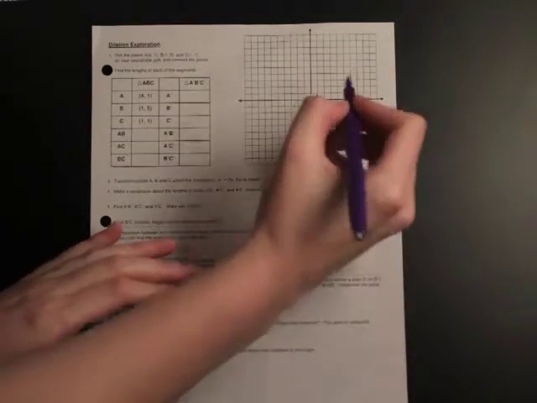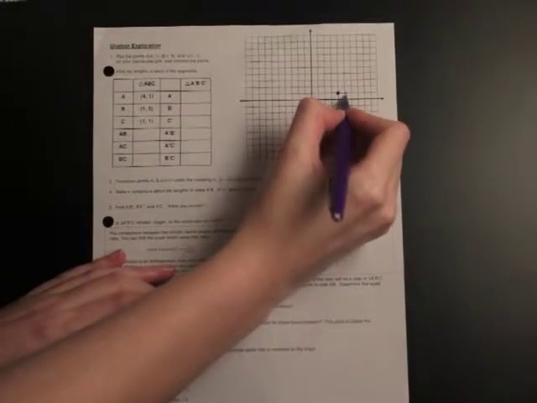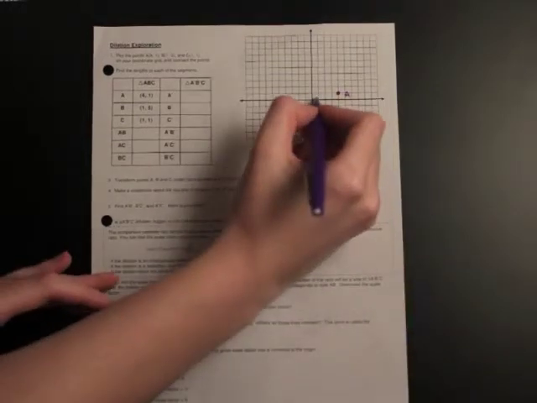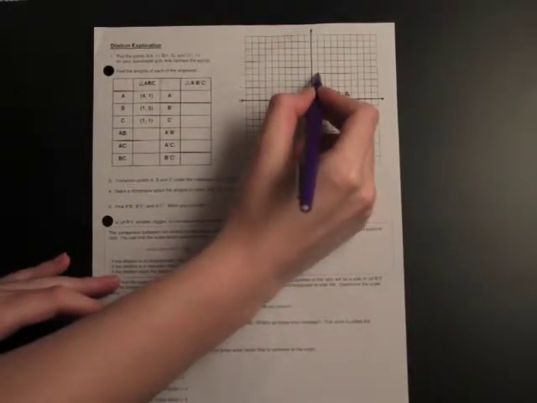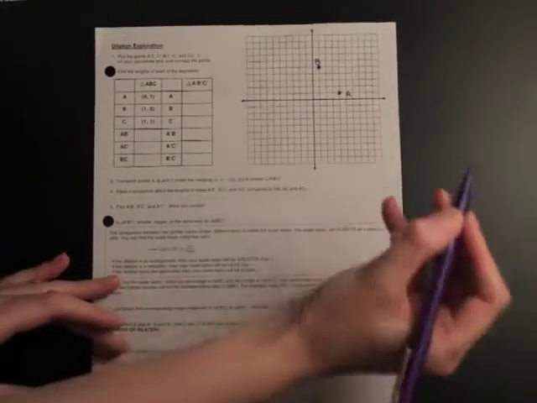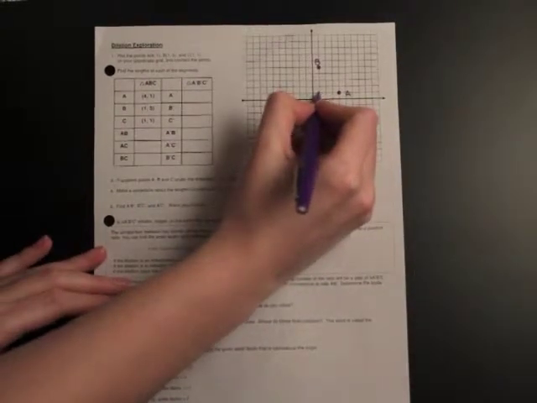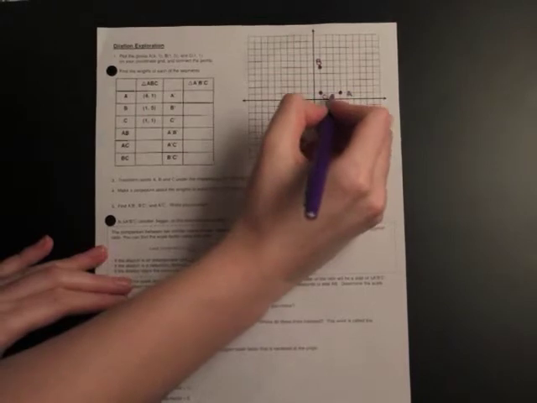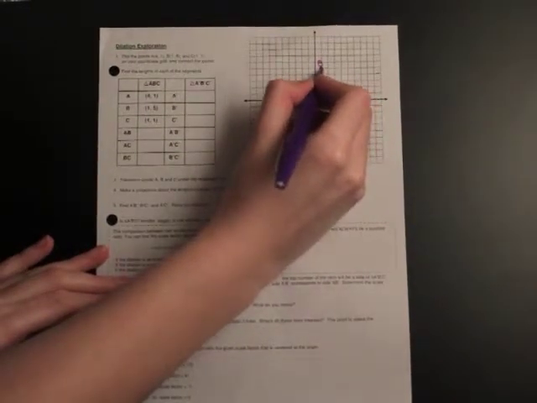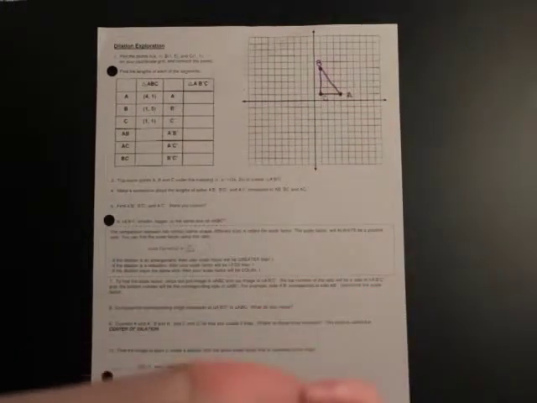So A is at 4, 1. We're going to go over 1, 2, 3, 4, up 1. There's A. B is at 1, 5. Over 1, 1, 2, 3, 4, 5. That's B. And then C is at 1, 1. Right there, C. I'm going to connect these points. And there's my triangle. Okay.